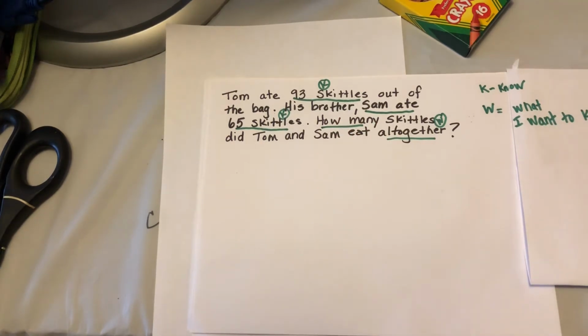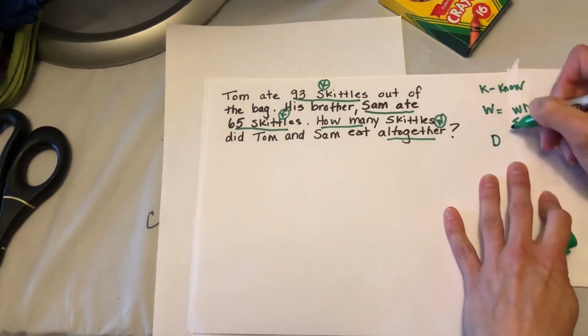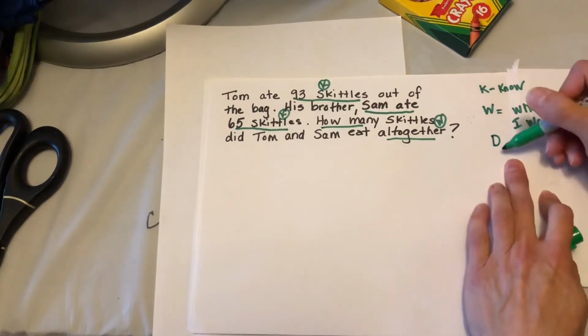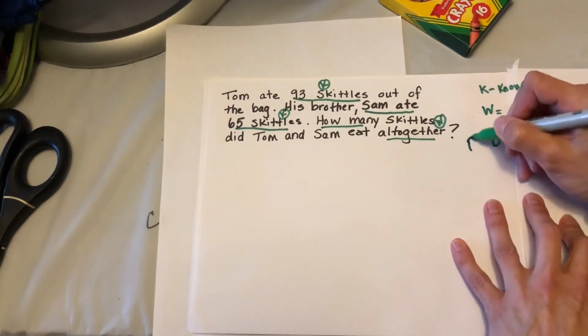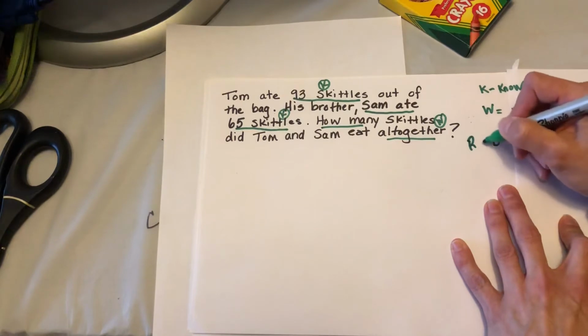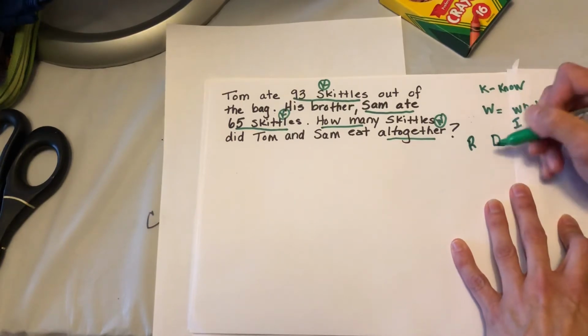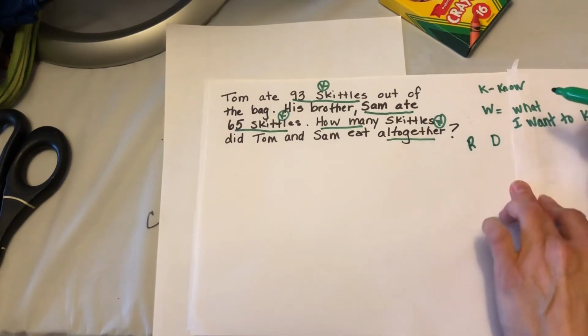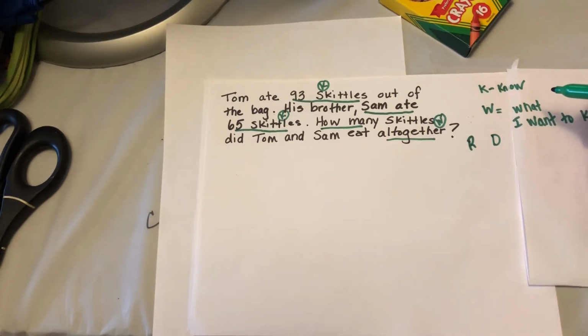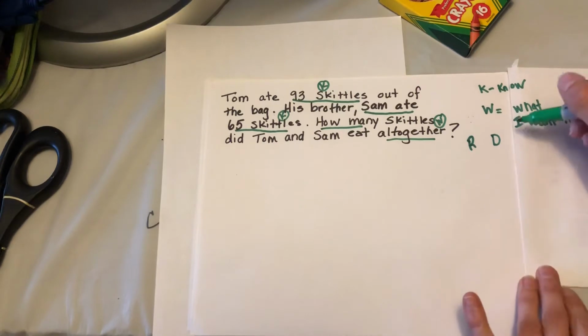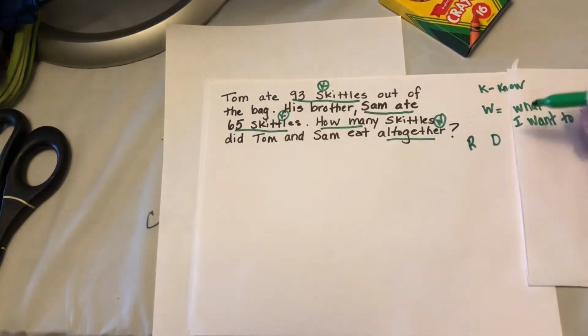So now I'm going to get to my D, and I'm actually already working on my D because the D on my RDW, we read it, we text coded it. This D was determine what math operation we're going to use and then to draw out a strategy. So we determined that we need to add from this problem. We determined that we needed to add.